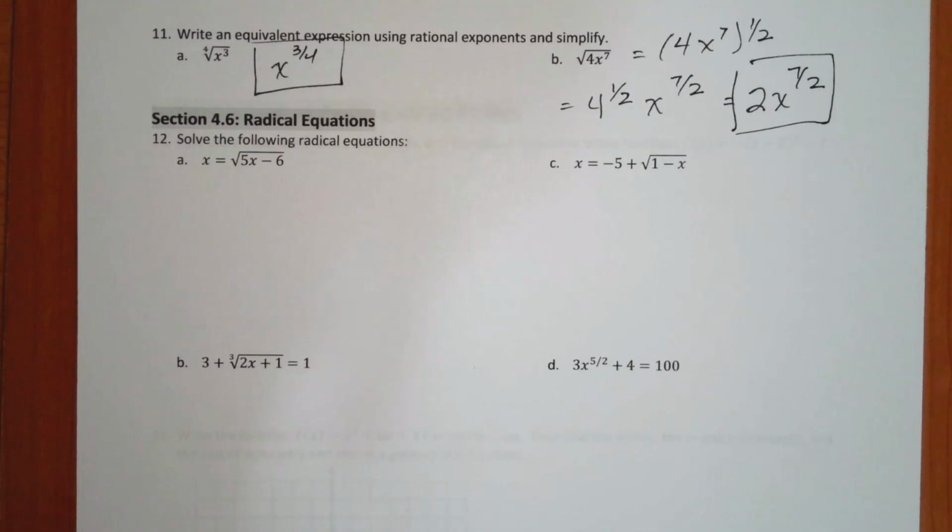Okay, radical equations. I hope I have enough room for these. I'm going to pretend that I do. Okay, solve the following radical equations. Remember the process. Isolate the radical. Take it both sides to the power of the index. And I always have to go back and check my answer.